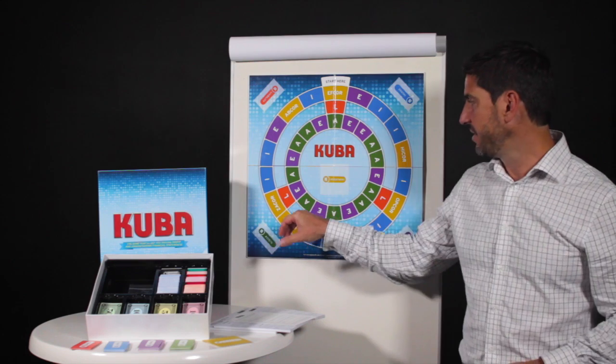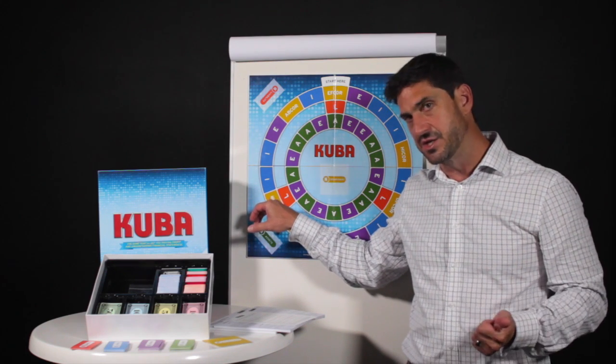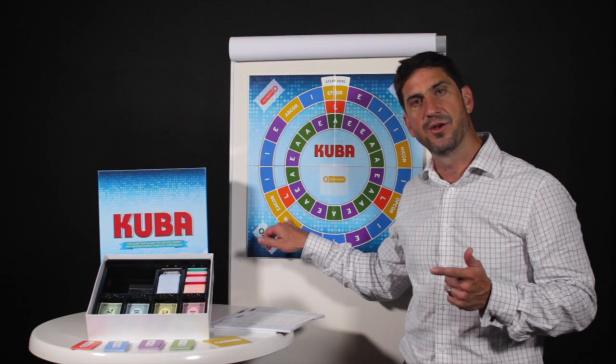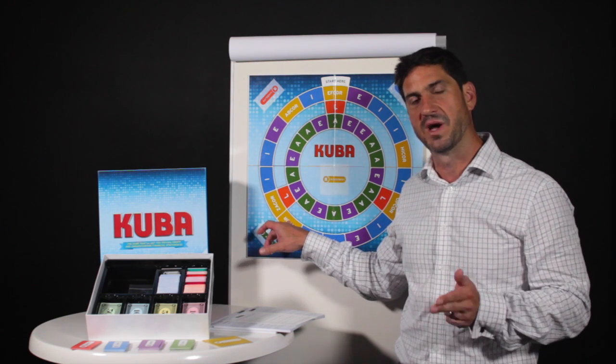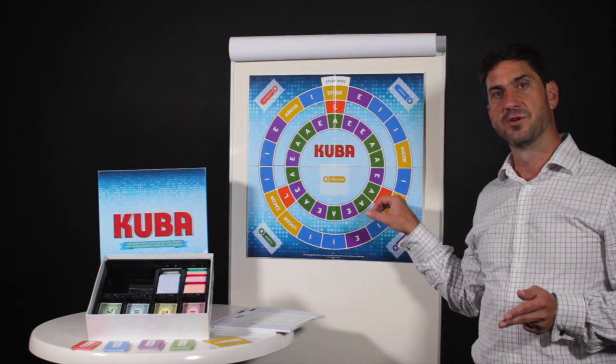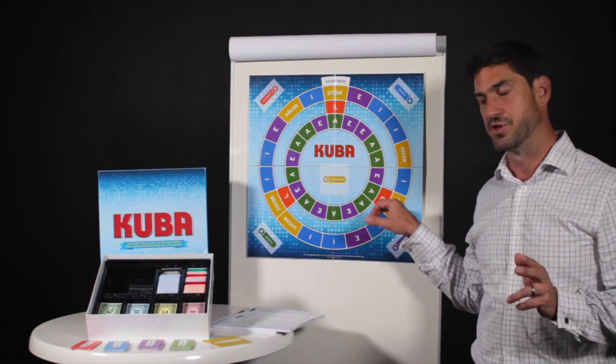So with the companies here again, either buy the shares for cash, or I can take out a loan to buy those shares, or I can do nothing. I can choose just to park and wait until my next turn. That is the only opportunity where I don't have to perform a transaction if I don't want to.